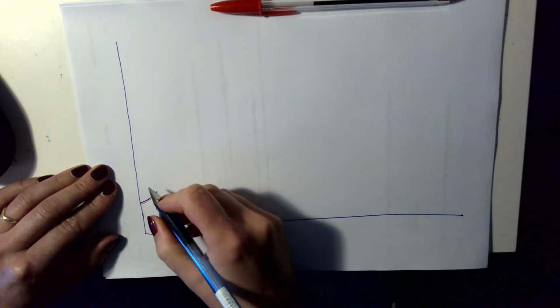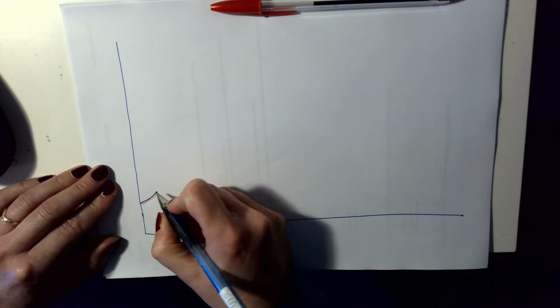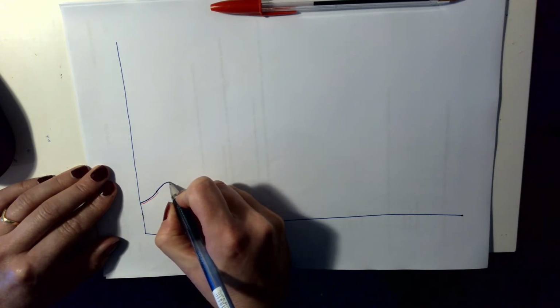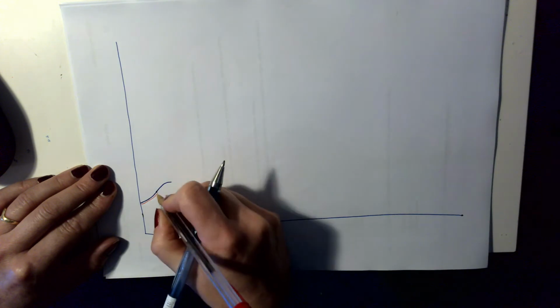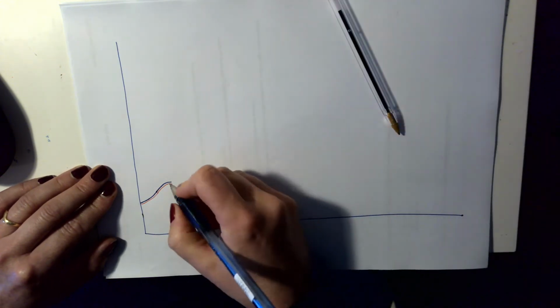As it starts to fill, the left atrium will go through its contraction, so that will be our atrial systole. As those atrial walls contract, pressure increases and blood moves from the atrium into the ventricle, so you see a big peak here.